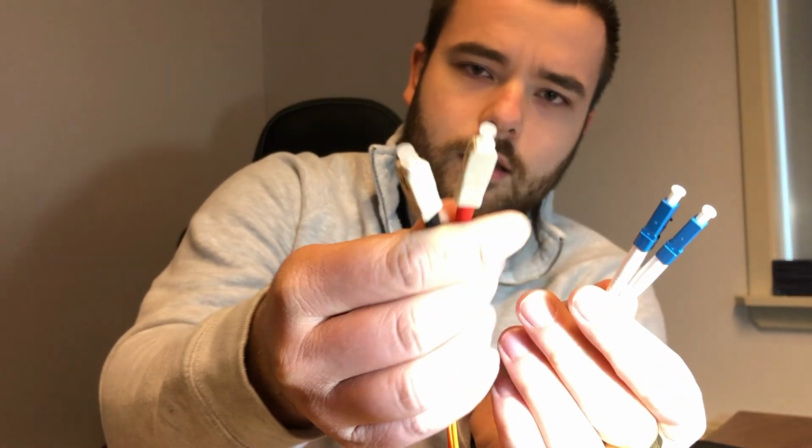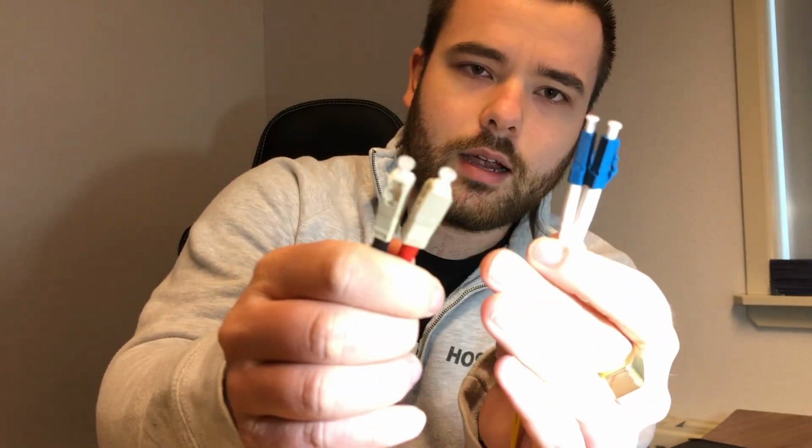So one more time, this is an SC cable and adapter, and this is an LC cable and adapter, and this is an SC cable and adapter. As you can see, I'll put it close to the camera, the SC ones are quite a bit bigger than the LC ones.